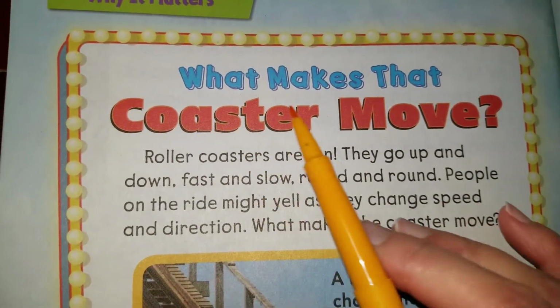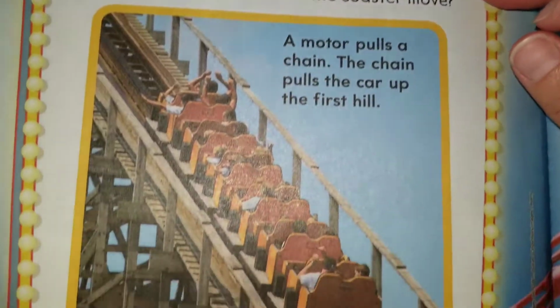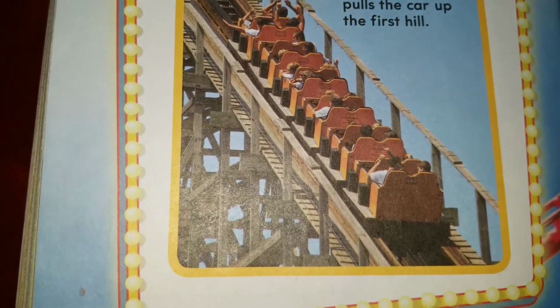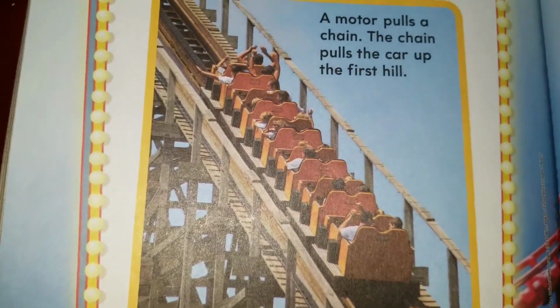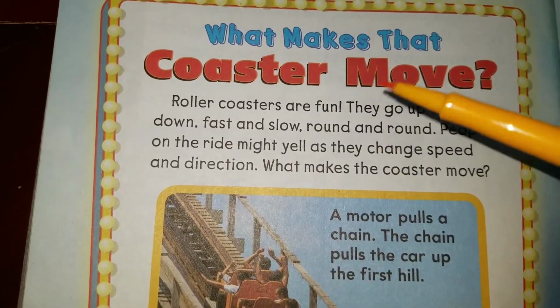Alright, boys and girls, what makes that coaster move? Ooh, I bet all of you love to go on roller coasters. Well, my secret is I'm very, very afraid of roller coasters. I've never been on a real roller coaster before.